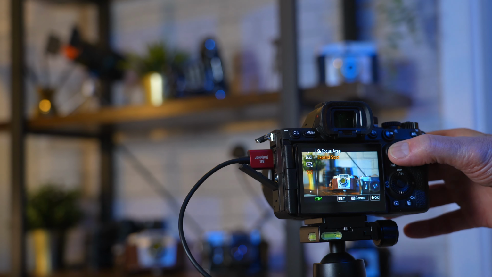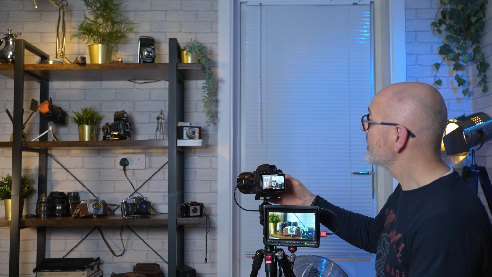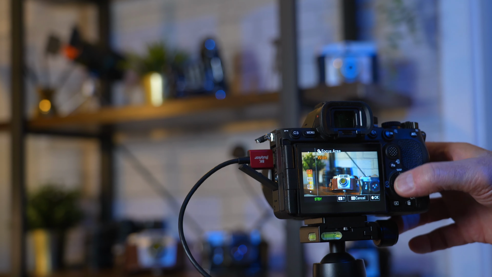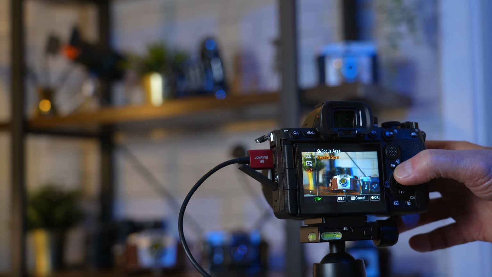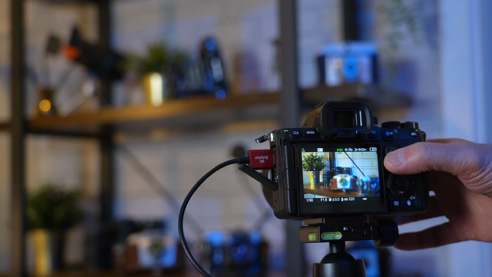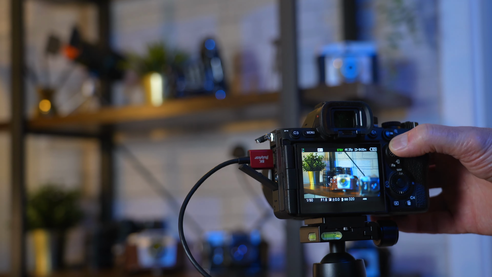We've got this textured toggle that will give us our different focus modes. So as you can see at the moment it's on wide. I can move it to expandable. And then wherever I move the spot, that area will be in focus.